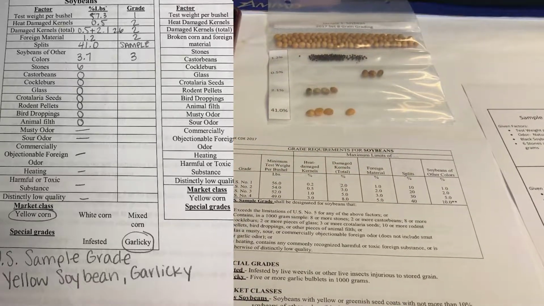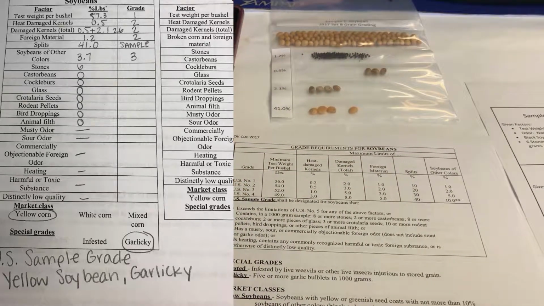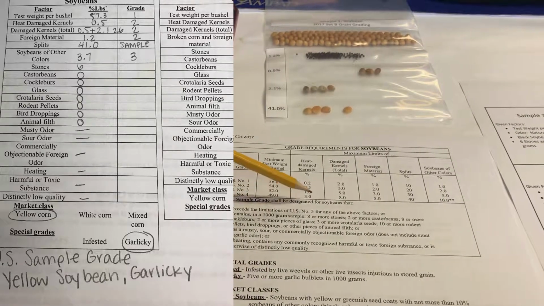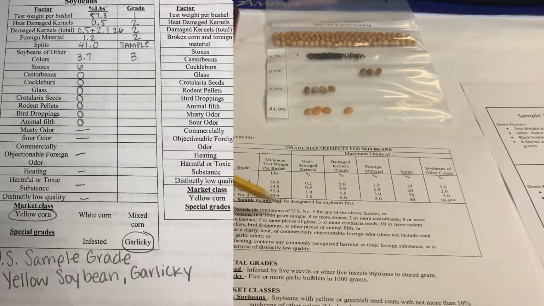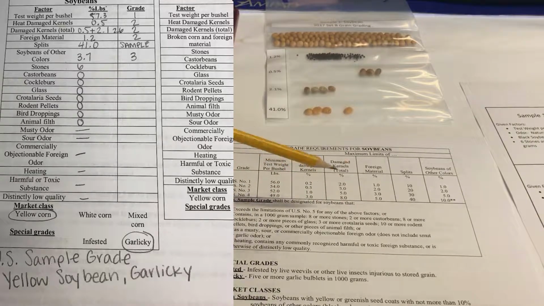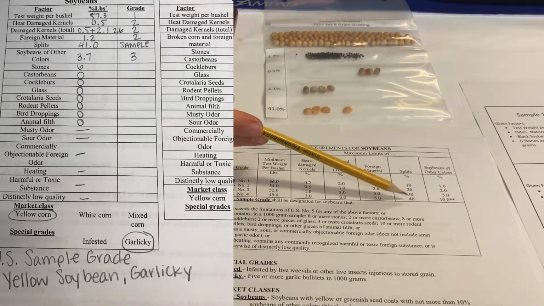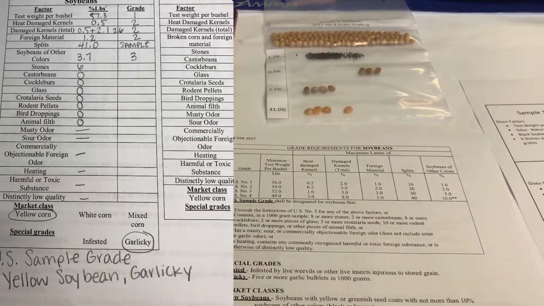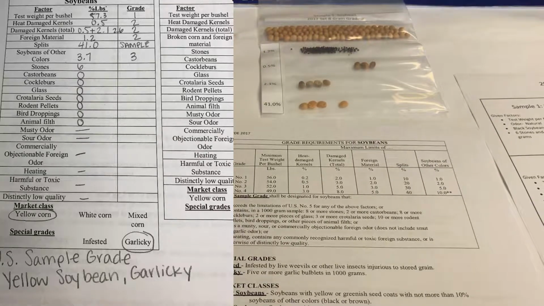So instead of saying that this is a US number 4, we drop down here and it says US sample grade shall be designated for soybeans that exceed limitations of US number 4 for any of the above factors. So that since this exceeds US number 4, this is called a sample grade. So you'll write sample in the grade designation for splits.